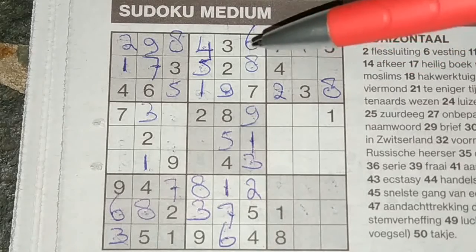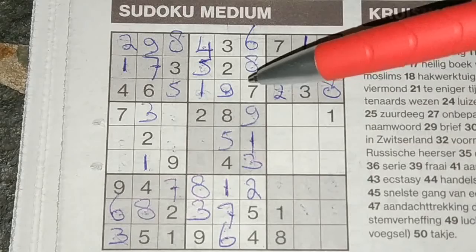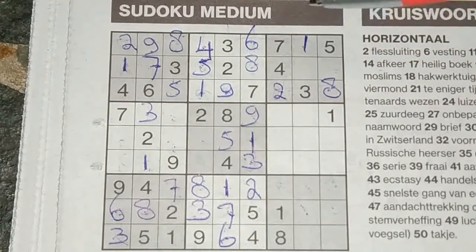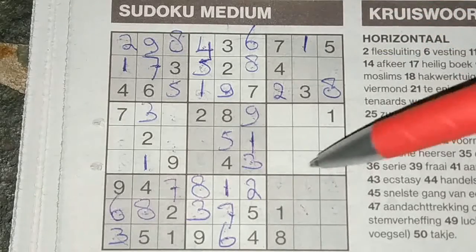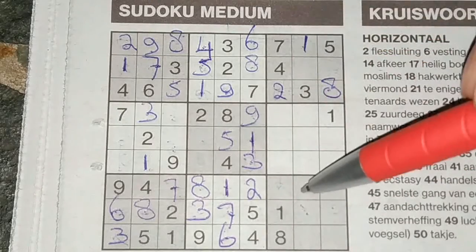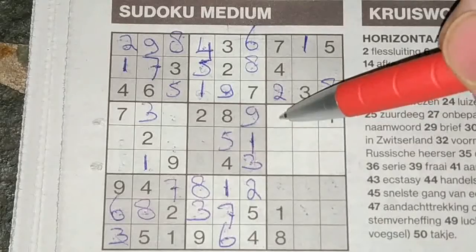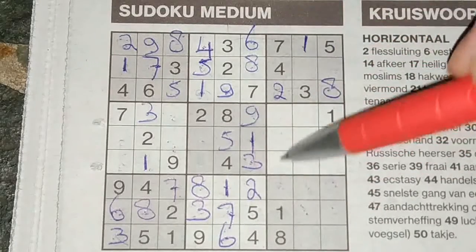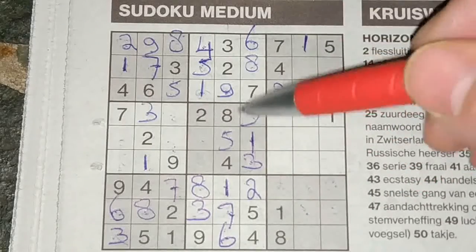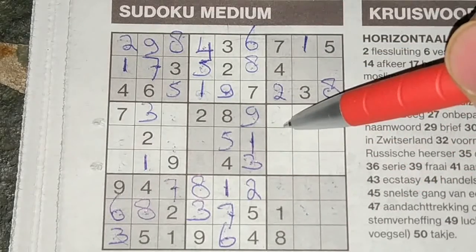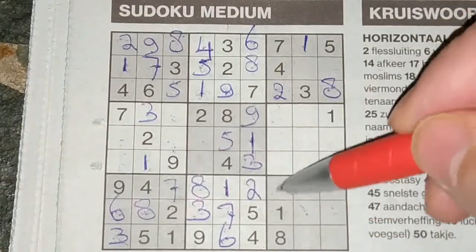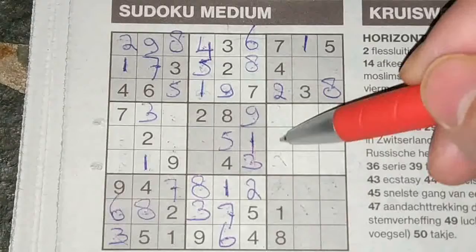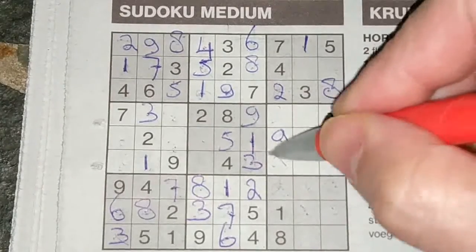Then 6 and 7. Yes, in this column, 4 missing numbers. One of the missing numbers is a 9. I see here 9, no 9 there. I see there 9, so no 9 here. Here also a 9, so no 9 there. One box is left for the 9, should be here.